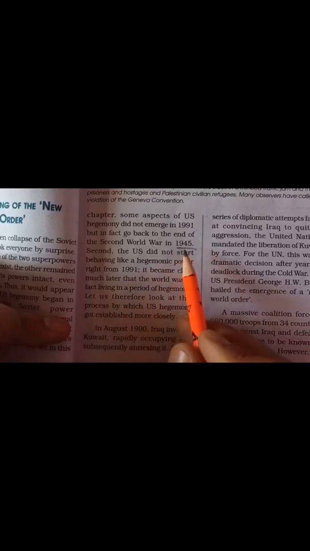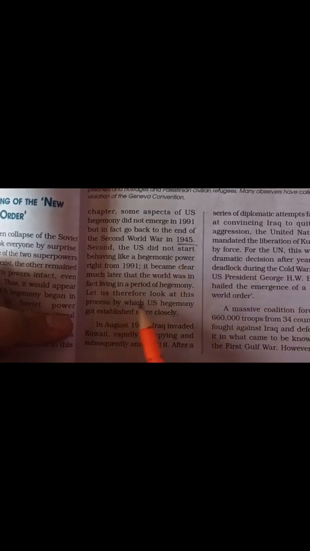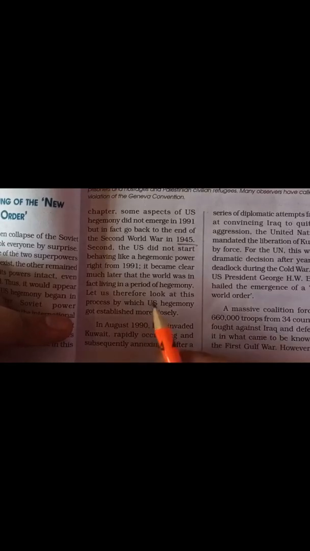See what's written: the US did not start behaving like a hegemonic power right from 1991. It became clear much later, after the world was in fact already living in a period of hegemony. It means we were living in a period of hegemony since 1945, as the US had shown its atomic and military power during the Second World War when it dropped the bombs on Japan. Still, let us look more closely at how US hegemony got established. Its real hegemonic power was realized after 1991. It did not start behaving like a hegemon exactly after 1991, but slowly and gradually, its activities and various incidents made people around the world realize that they were already living under a hegemonic world.